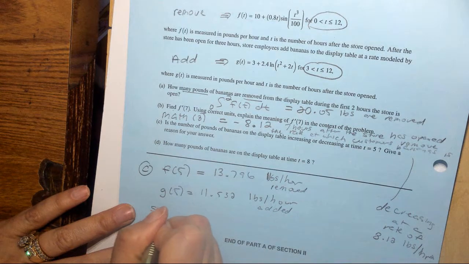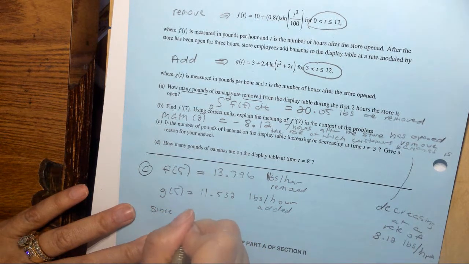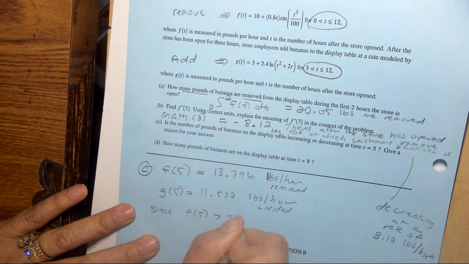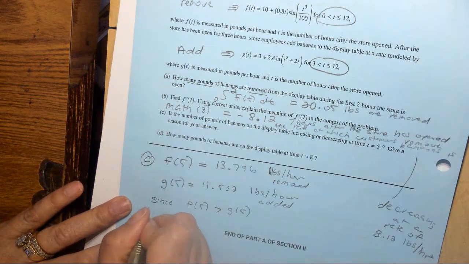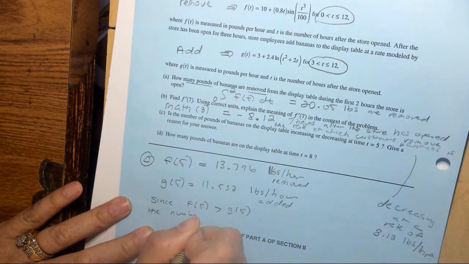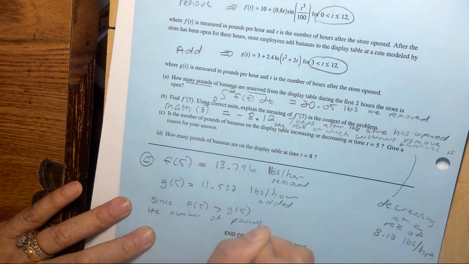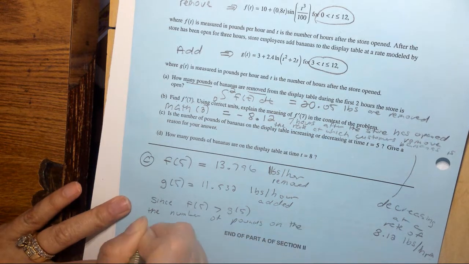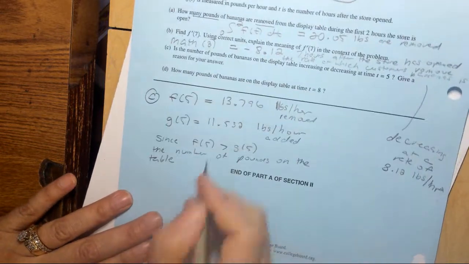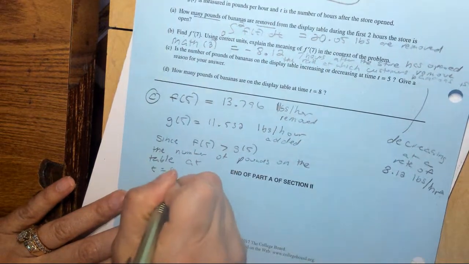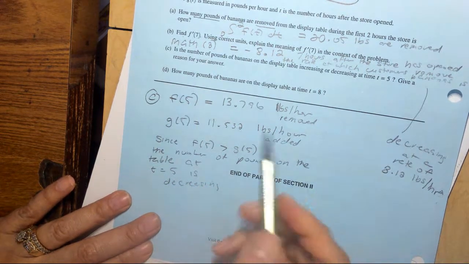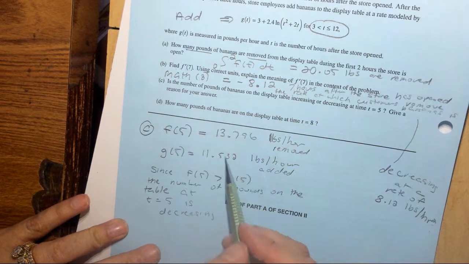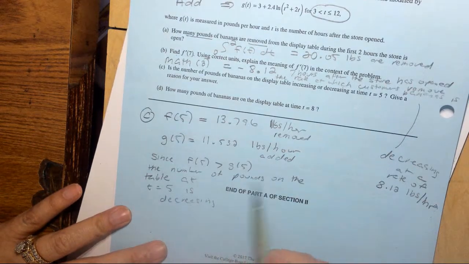Therefore, since f of 5 is greater than g of 5, the number of pounds on the table at t equals 5 is decreasing, since they're being removed faster than they're being added. So the number of pounds is decreasing.